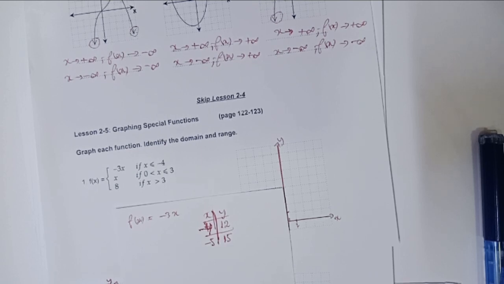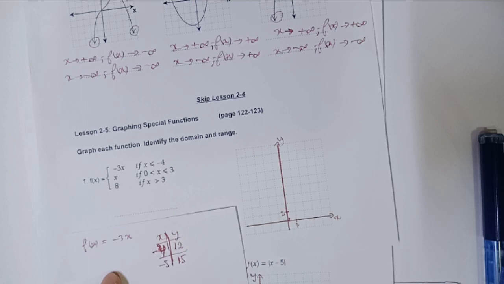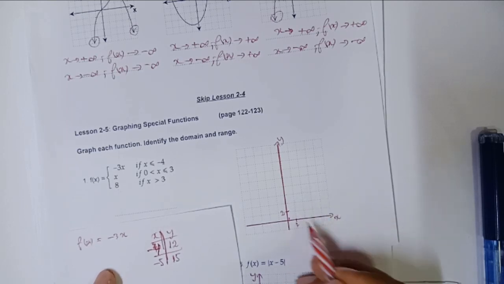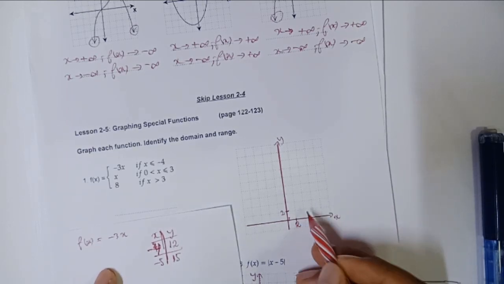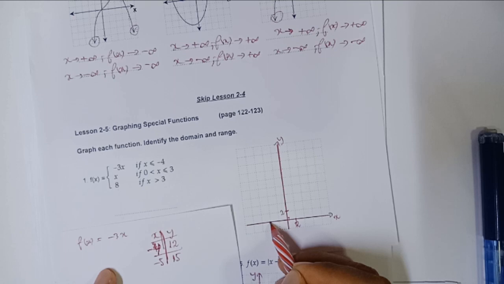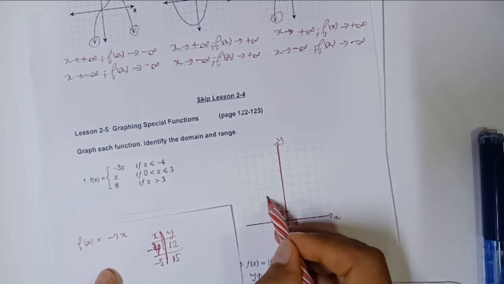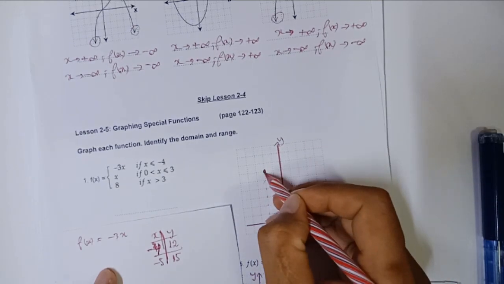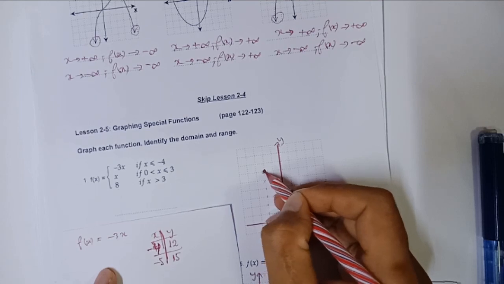So now let's graph this line first. Negative 4, 12. So you have this one on the negative side. 2, 4, 6, 8, 10, 12. At this point, make sure it's a solid circle.